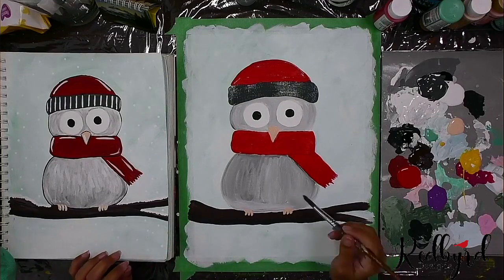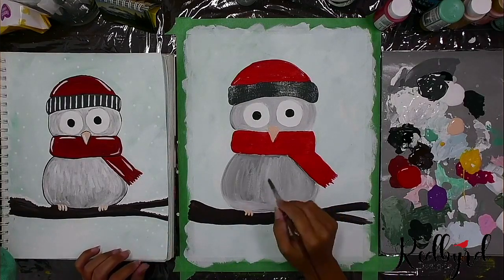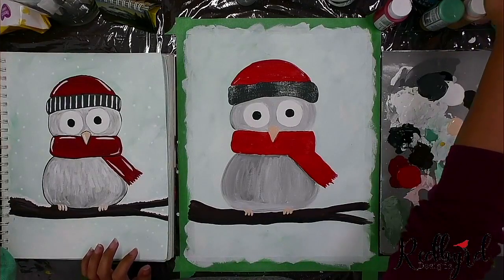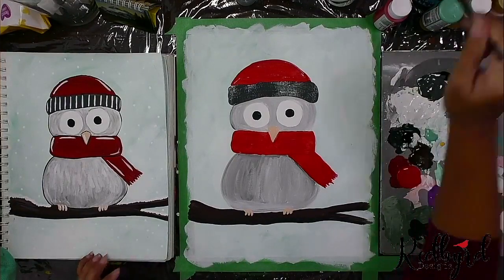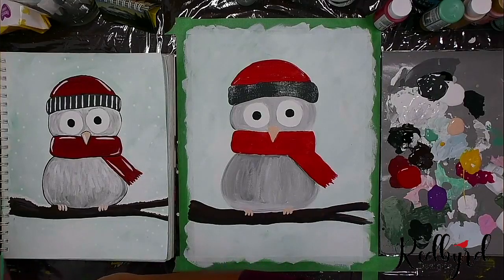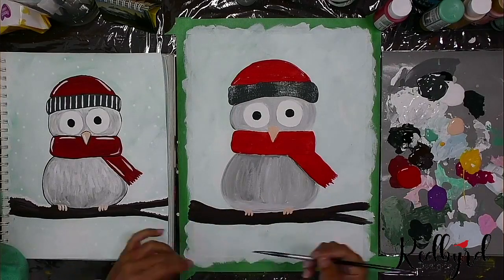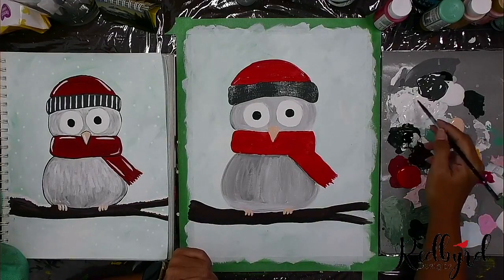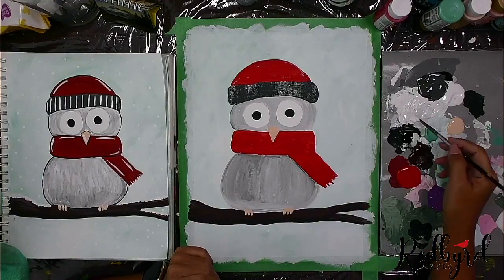All right, so let's go back to adding our second layer to the body. And I am going to switch to a smaller round just so I can get some nice small brush strokes to mimic the feathers here. And I'm going to do the same thing I did when I was putting his base on.